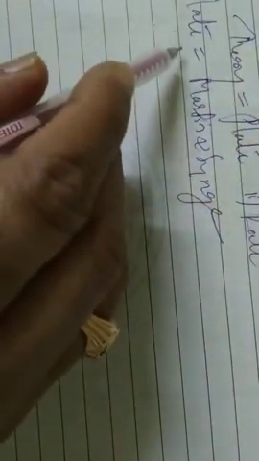Today we'll go for the theory of chromatography. So there are two theories. One is plate theory and second is rate theory. Plate and rate. Okay. So this plate theory was first observed by Martin and Synge. They worked on this plate theory, and they have given an equation.